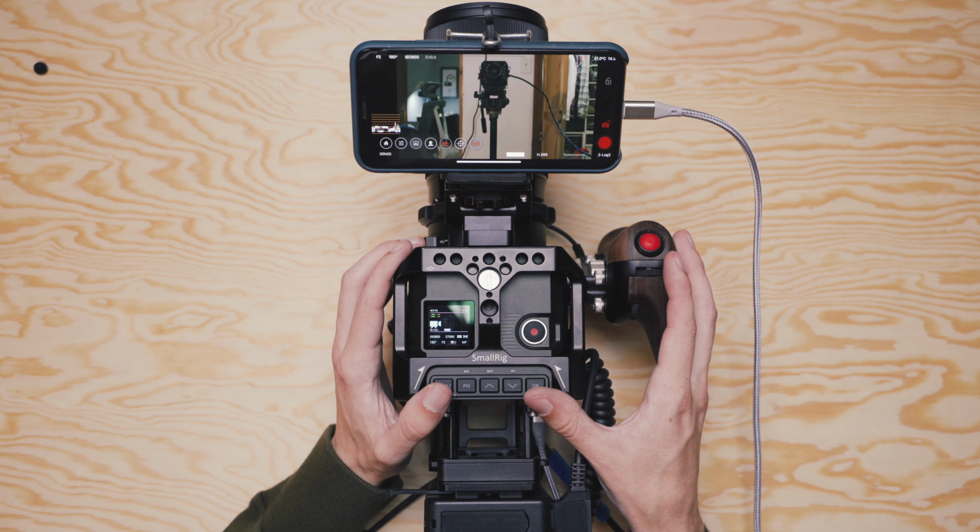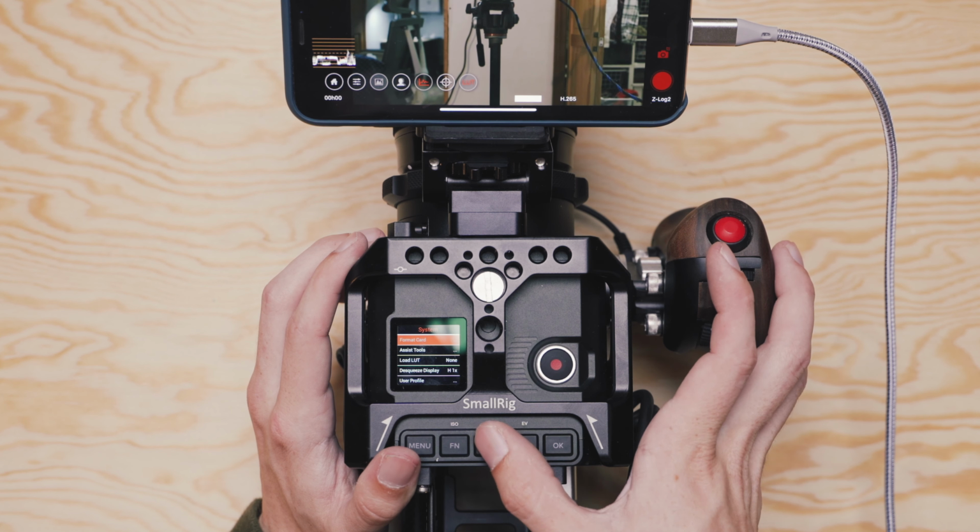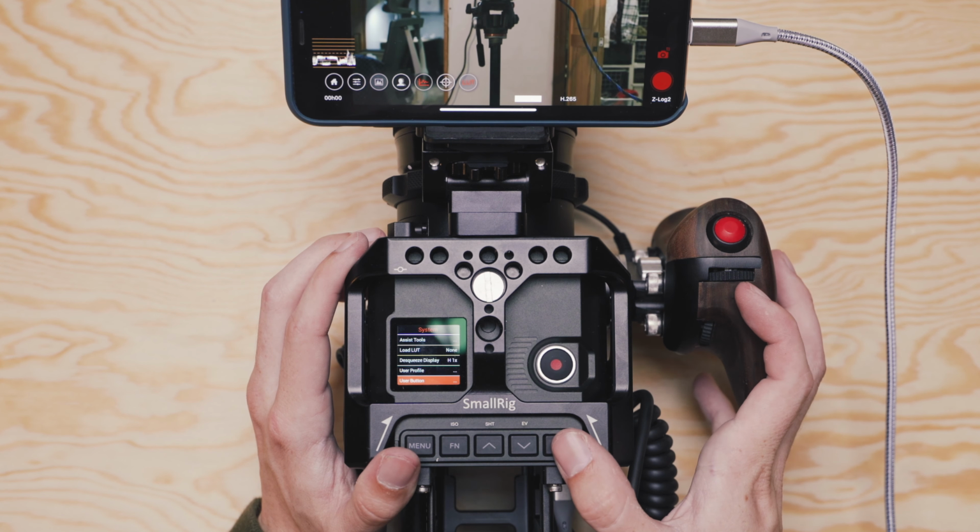If you have an iPhone or an Android or a tablet, I would highly recommend setting that up to use as your source right now for monitoring. Once you've got it turned on, let's go into Menu, go down to System, and then scroll down a little bit, and we're gonna hit User button.